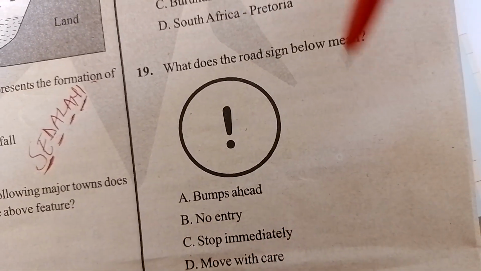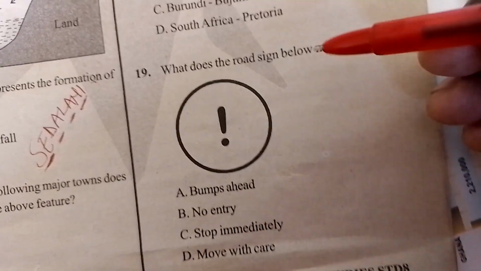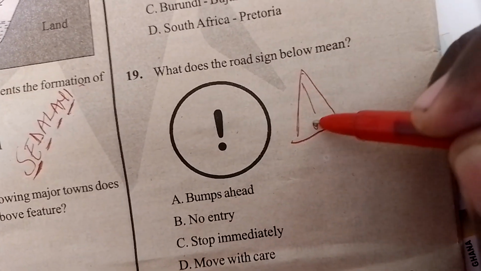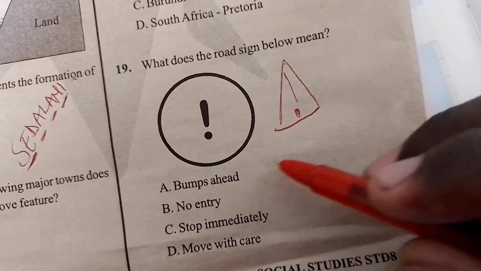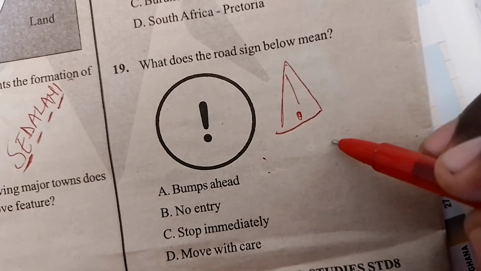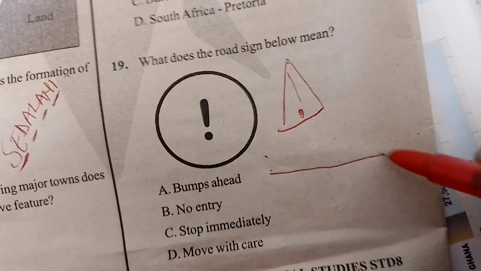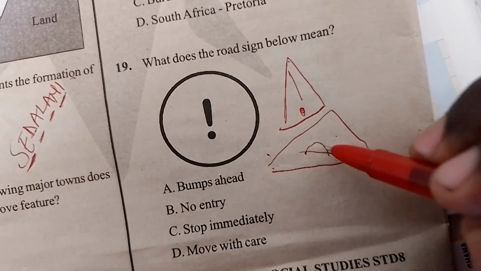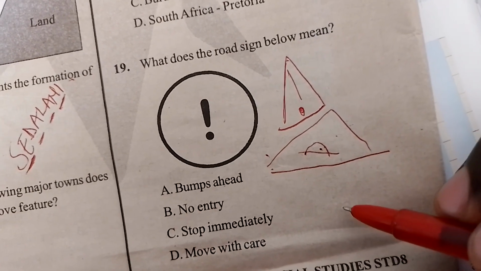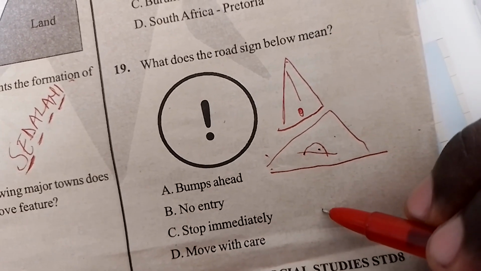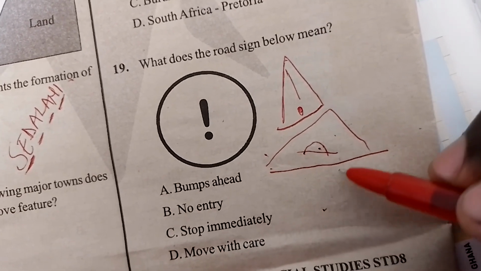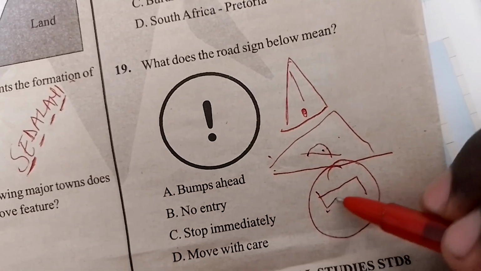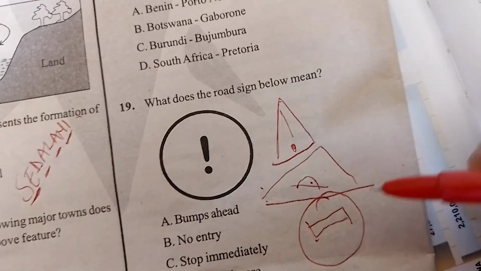Move with care. It is a caution one that is drawn like this. Then we have this one. You move with caution, and palms ahead also can be drawn like this. Then we have something like this somewhere there. We have what you call no entry. It is a circle. Then we have something like this. The no entry. That's no entry.